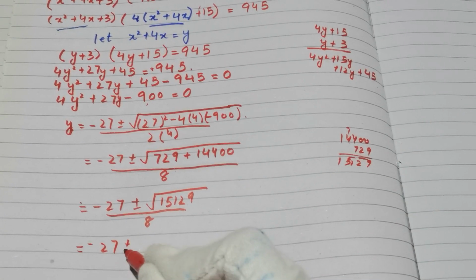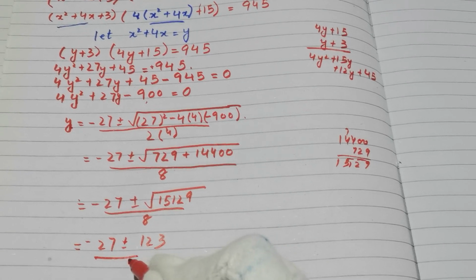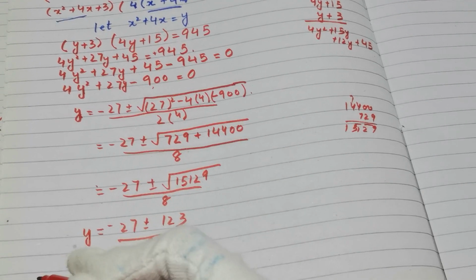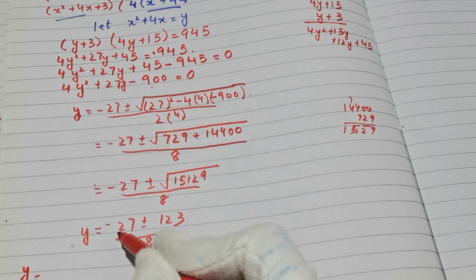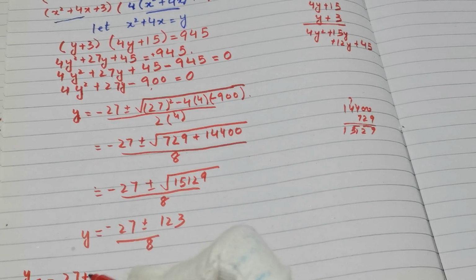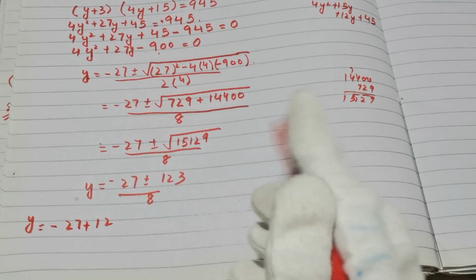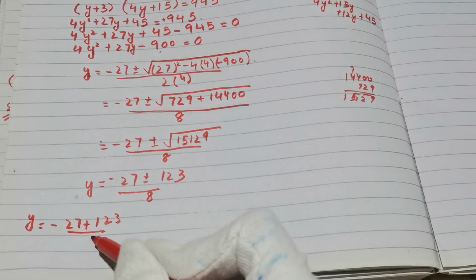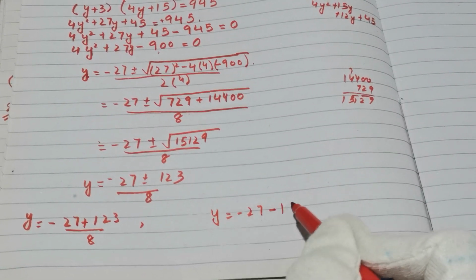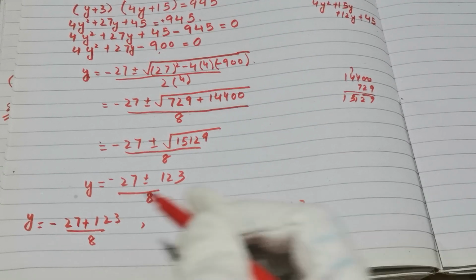Minus 27 plus minus 123 divided by 8. So we will take y. Firstly, we will take the positive sign, minus 27 plus 123 divided by 8. And second time we will take y is equal to minus 27 minus 123 divided by 8.